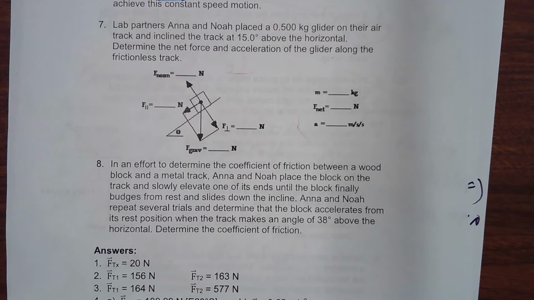Lap bar and incline track, determine the force along the frictionless track. Is the track going down or up? It's going down, sliding down. It is a frictionless track.